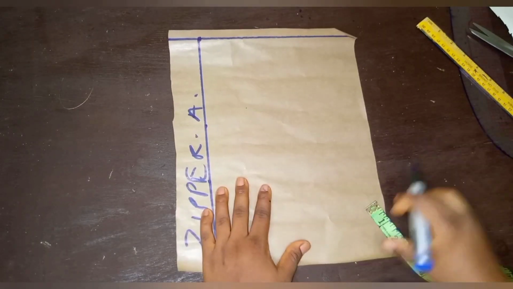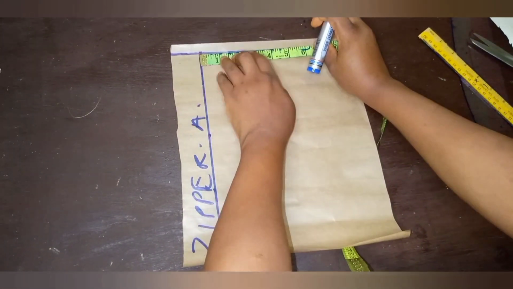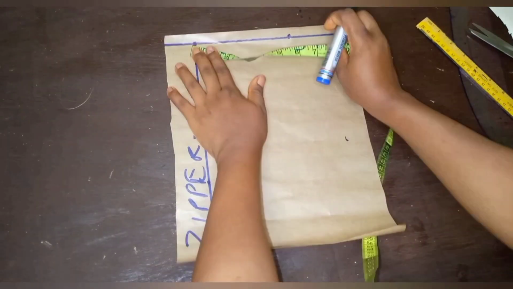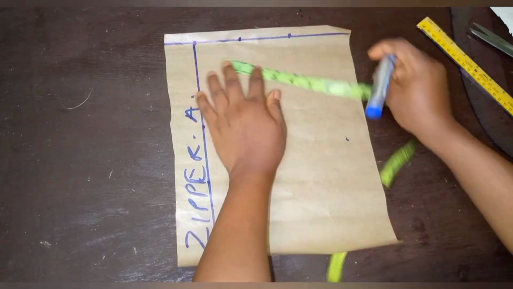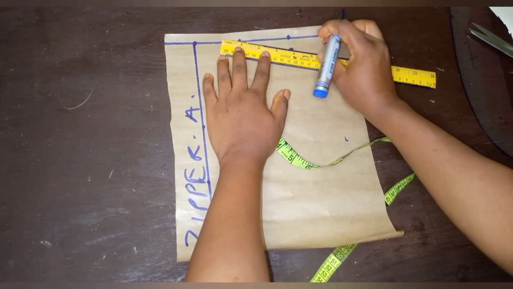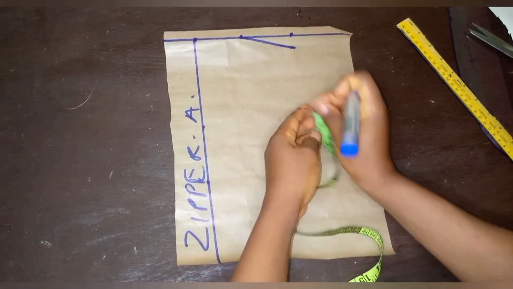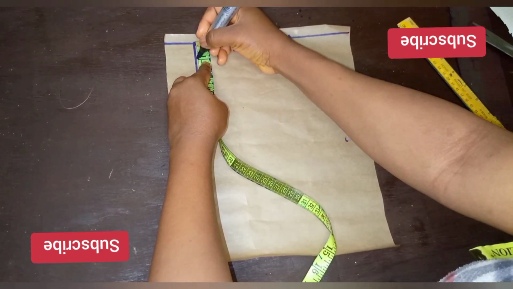So every measurement and anything I want to do now will start from the zipper allowance. So the shoulder here is 5.25. The neck width is 2.5. Then I'll come down under the shoulder by 0.5 inch and connect from that 0.5 inch to the 2.5 inch for neck width to serve as the shoulder slope. So I'll place the tape on the shoulder line and come down by 0.5 inch for the neck depth.